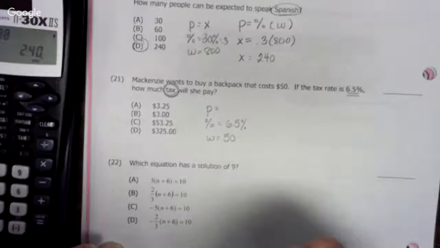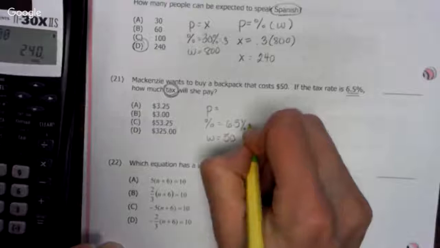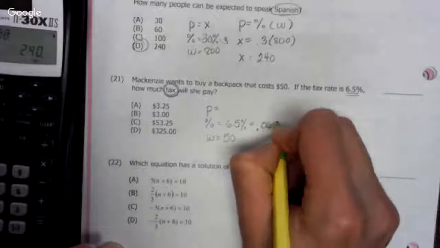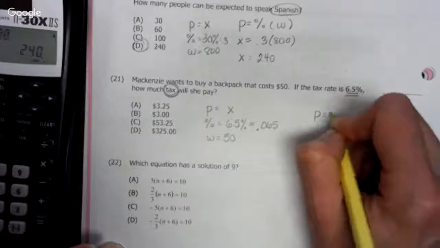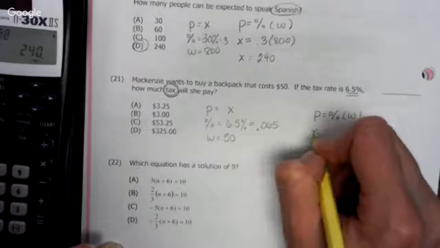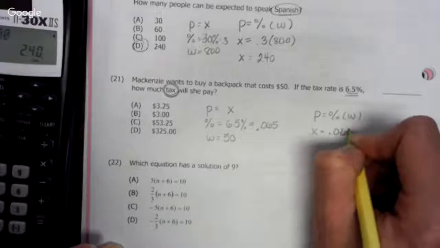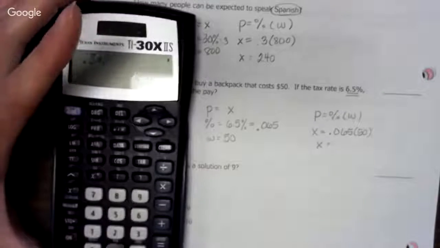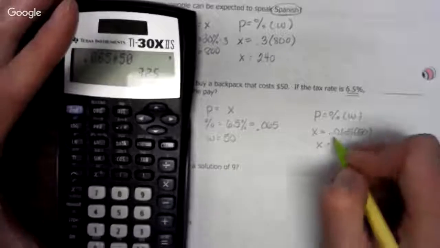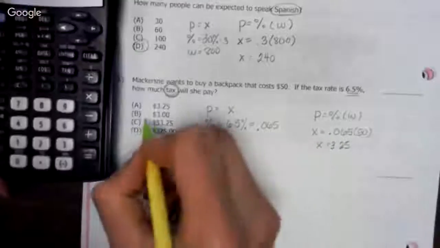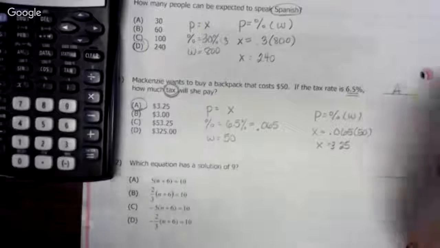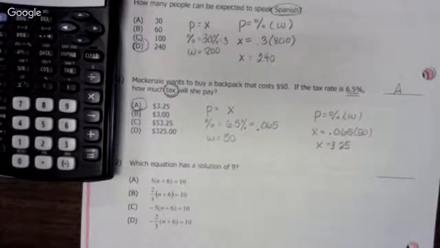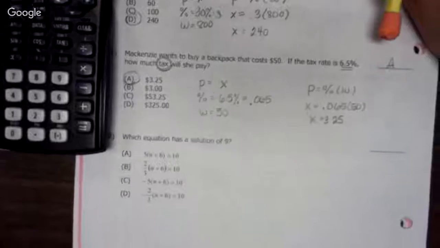If they ask for the total, tax gets added on, so you're going to add that on to 100, or you could add it on at the end. It's up to you. So part equals percent times whole. So 0.065 times 50. So I'm going to take my calculator. 0.065 times 50 gives us $3.25. So we're just asked for tax, which would be choice A. Now, if it asked for the total, you could take that tax and just add it on, which would be $53.25. But just make sure you read what the question is asking for.